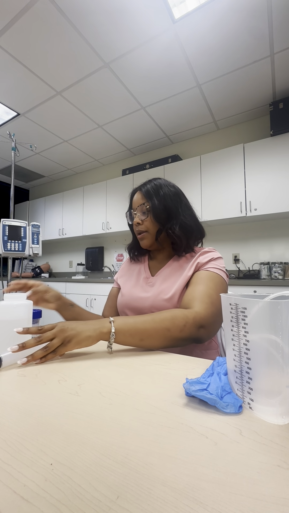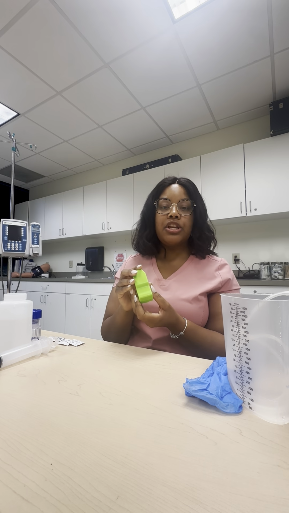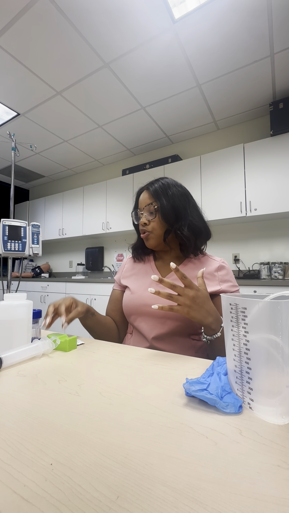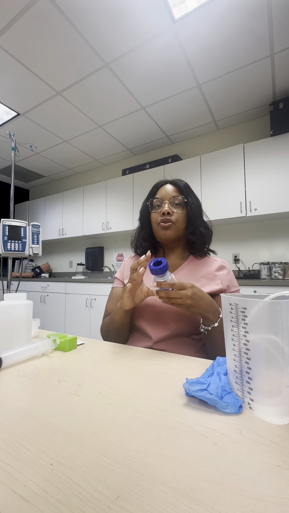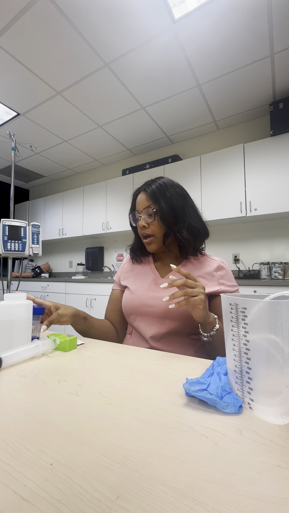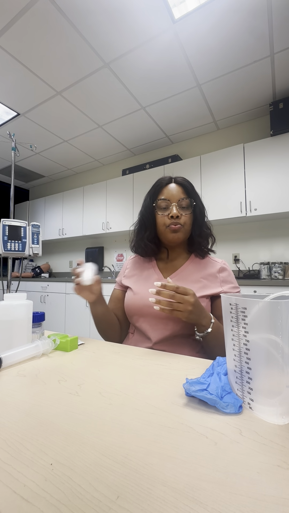All right, so then you want to get your pill splitter in case you have to give a half a pill. You want to get your pill crusher because it's going through the peg. So you're going to have to crush the medications. You want to get your medicine cups. You want to get your gloves, and you want to have your hand sanitizer for hand hygiene.